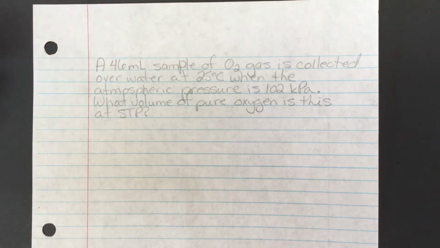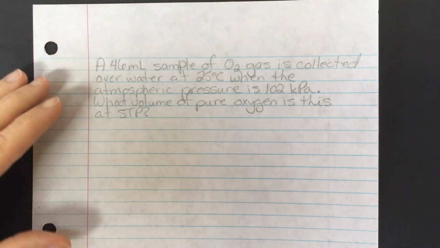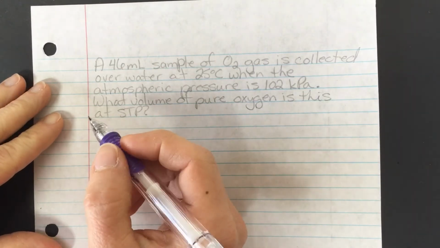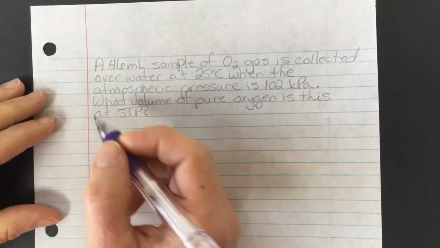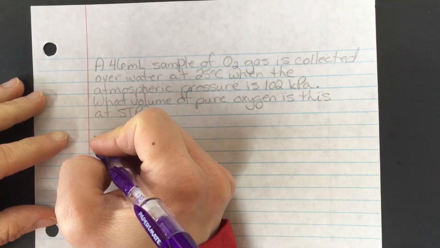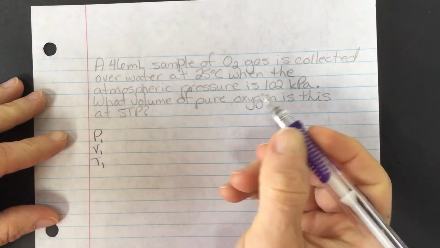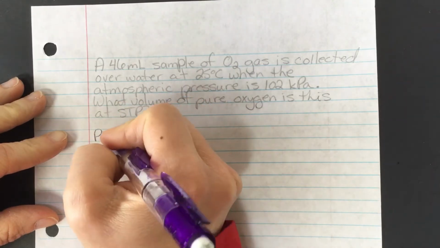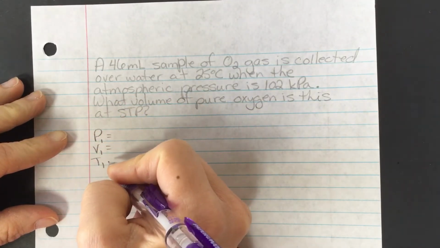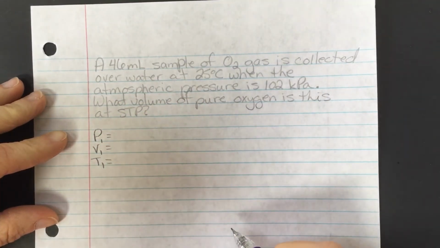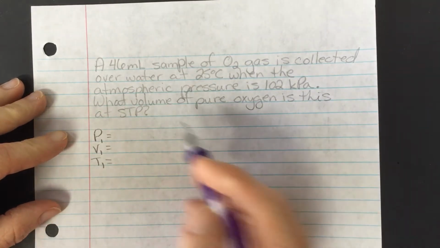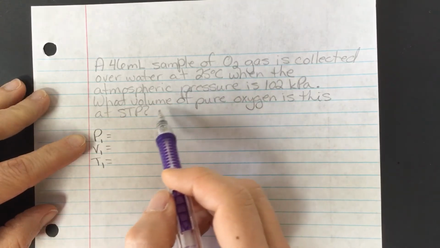Well, here we're also going to have to work with the pressure and the table on page 256 before we can use our combined gas law equation. So P1, V1, T1.